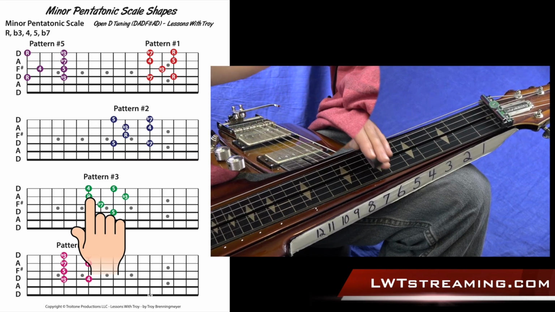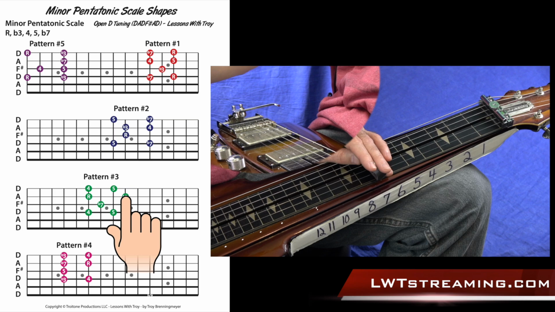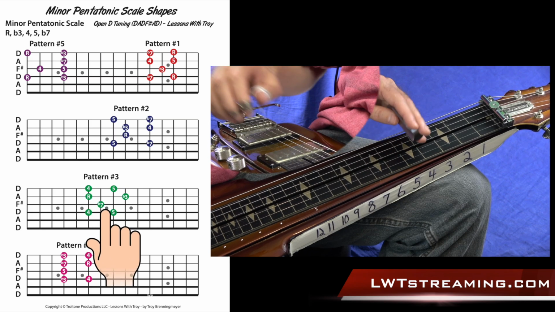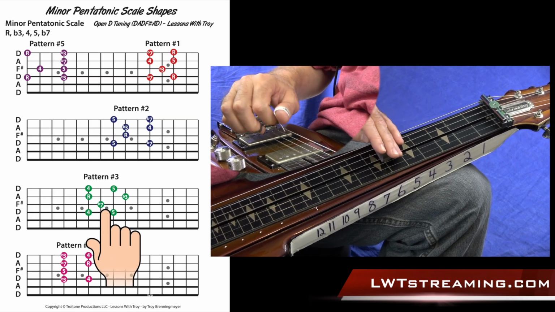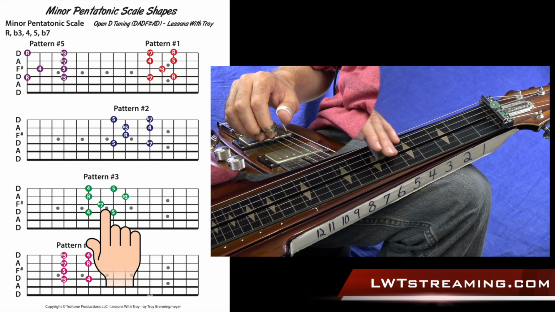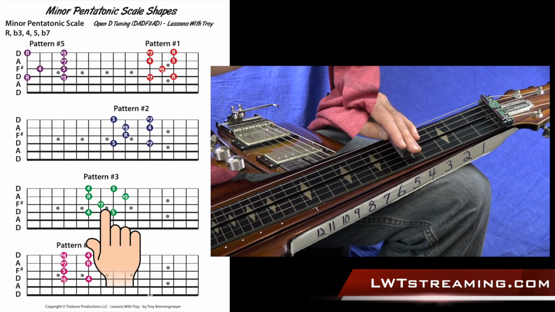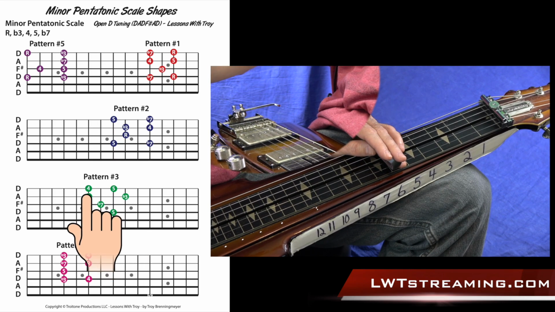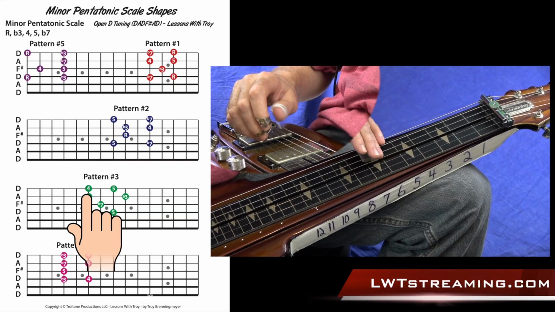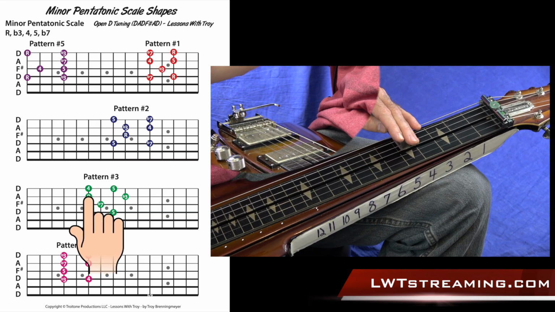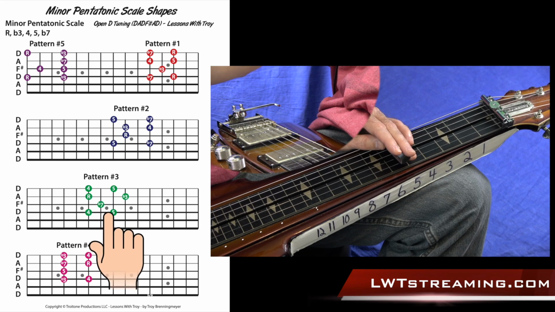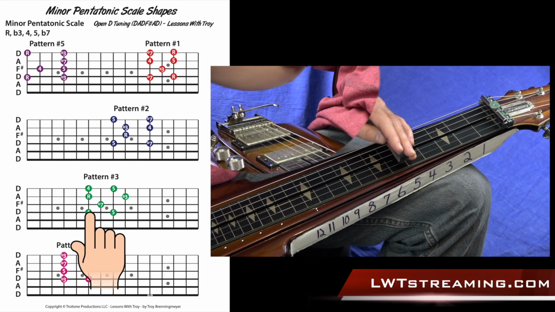Now you might say, well, why did you do that? Why didn't you just go there? Well, this has a nice diagonal line here. Root, flat 7, 5th. See how that, anytime you get that nice drag that you can just drag your bar down the nice diagonal line, that's always nice to do on lap steel. So that gives us our root, flat 7, 5th of our scale, 4th of our scale.